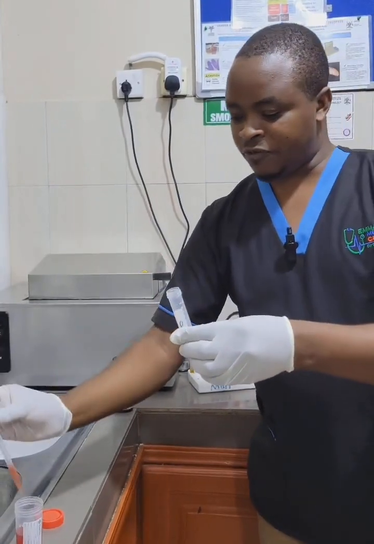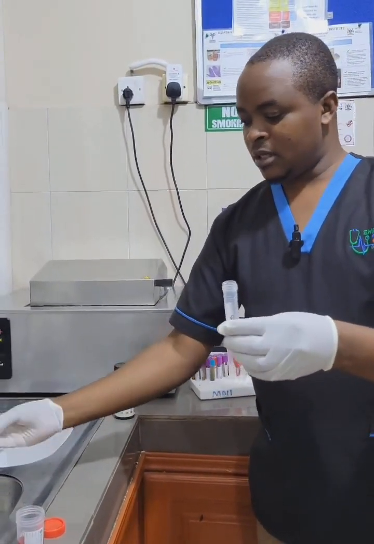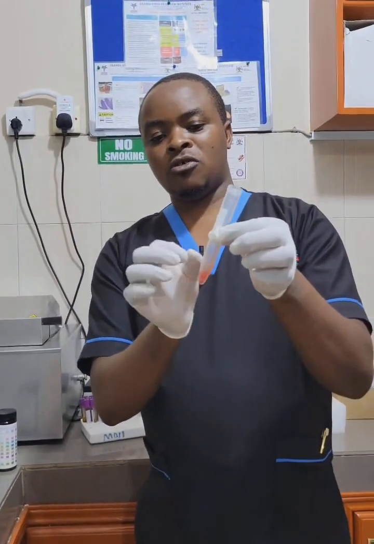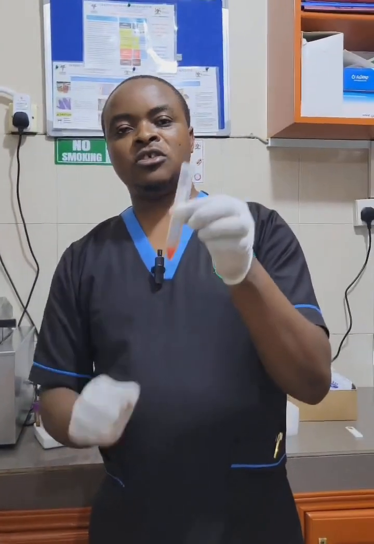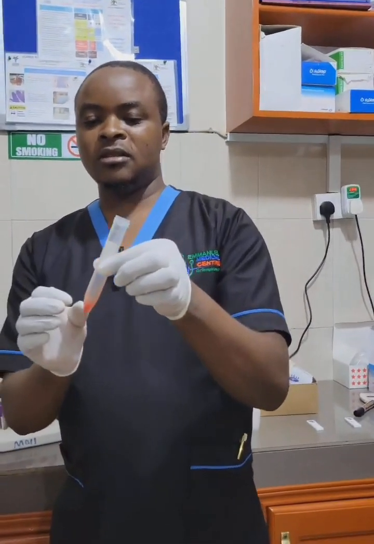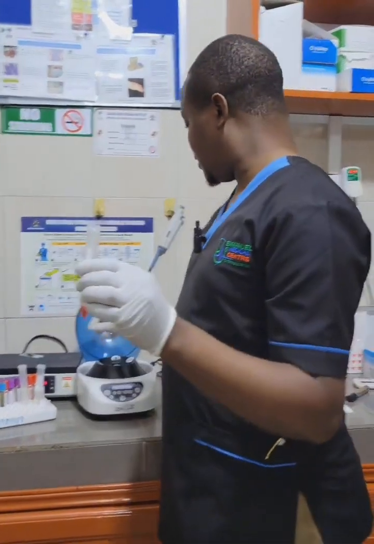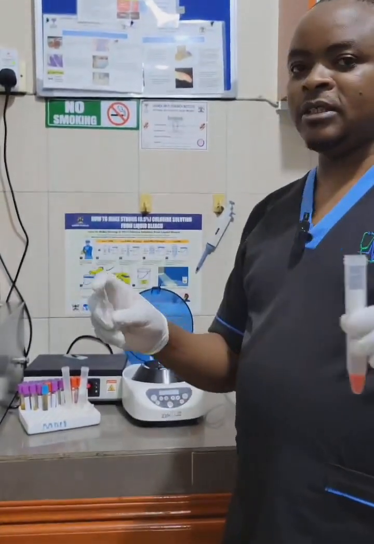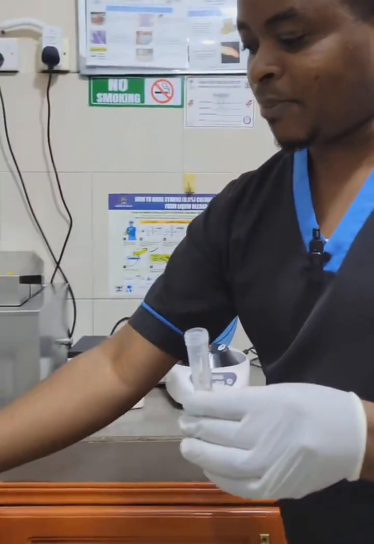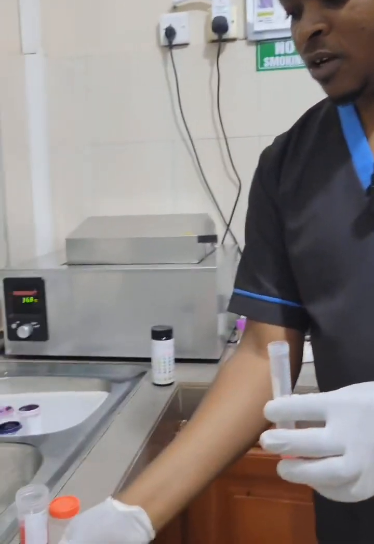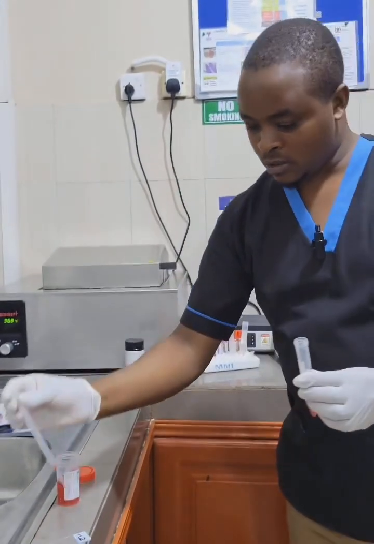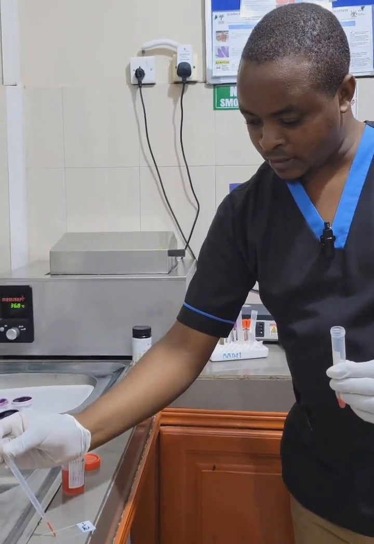So after pipetting off the supernatant, using your thumb finger, you tap on the tube to mix the sediment. After mixing the sediment, you obtain a microscope slide and put your sample. You can use the pasteur pipette to pipette part of the sediment on the microscope slide.